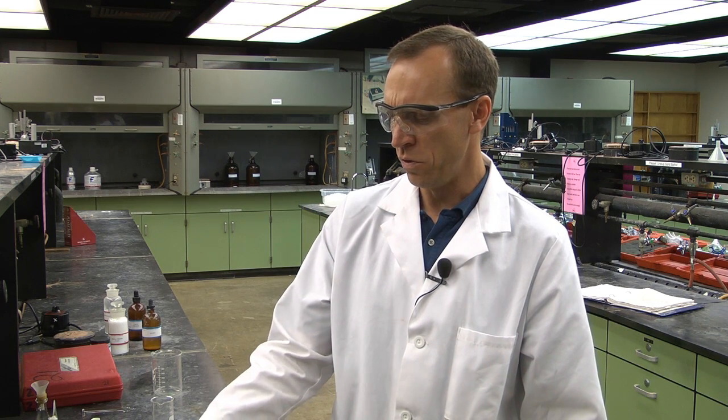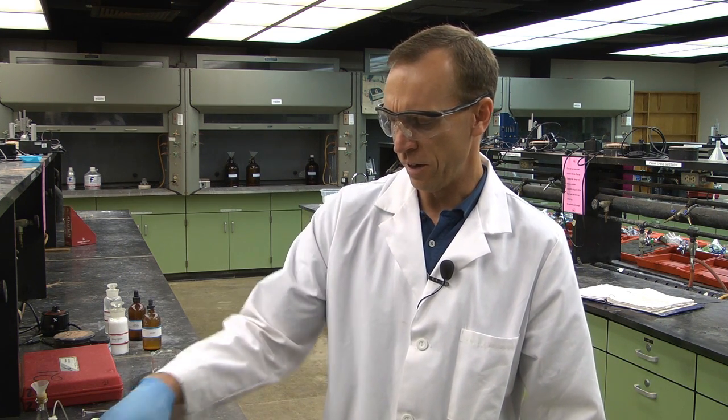When you set up your hot water bath, it would be useful to put only about 100 milliliters of water in your beaker. If you put too much water, it's going to take a long time to heat. While this is heating for the 20 minutes, this would be a good time to put your HCl sodium chloride solution together for the extraction and to prepare for the workup stage.